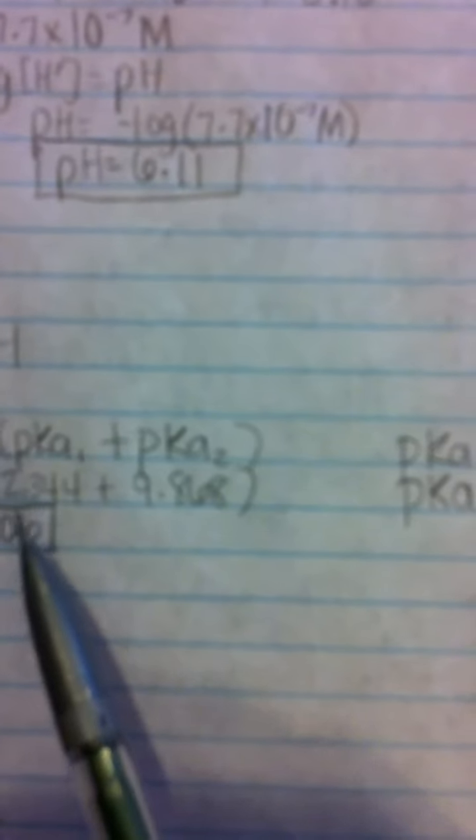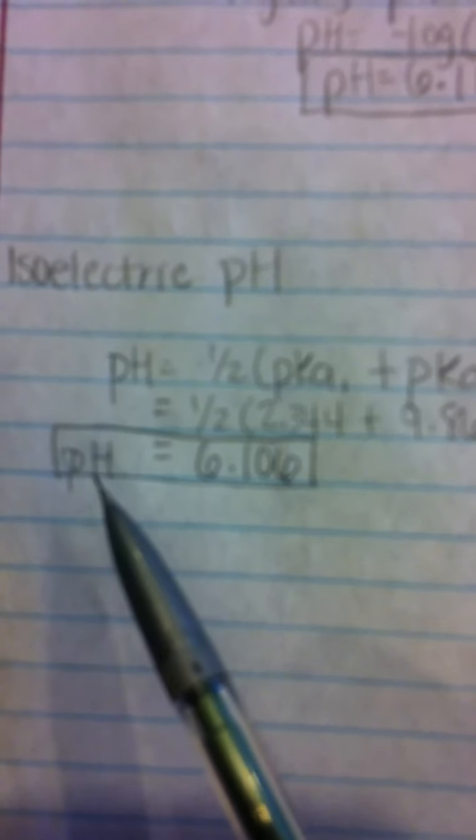pKa2. The pKa's can easily be found in the back of the book in one of the appendices or again online. So add pKa1 of 2.334 and pKa2 of 9.868. Take 1/2 of that and you see we get an isoelectric pH of 6.106.